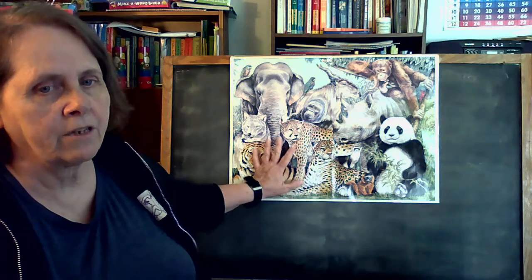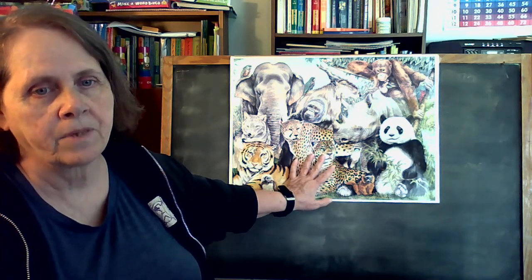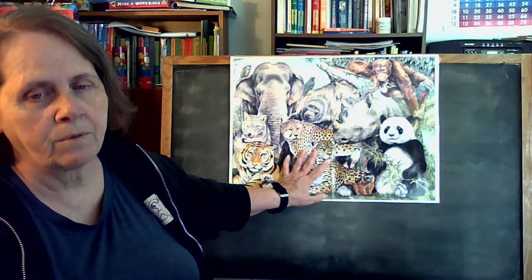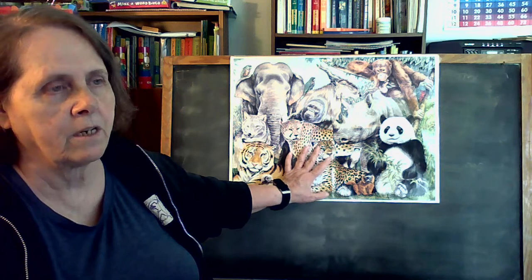Okay, with this poster, you can tell it's a jungle type setting. You can talk about where those jungles might be, which would take you to geography. You can talk about the history of animals and humans, as far as humans are concerned, and the planet itself, which takes you into science and social studies.